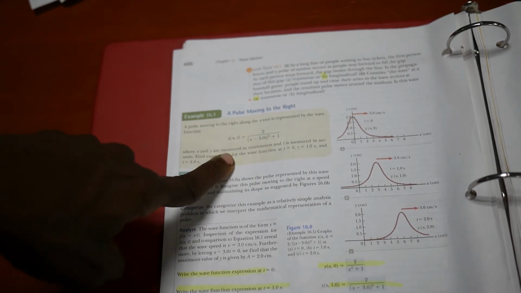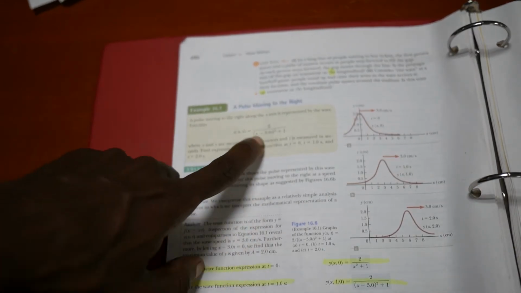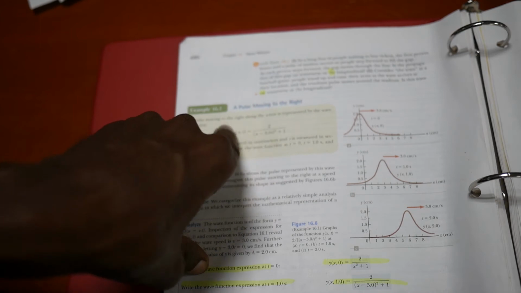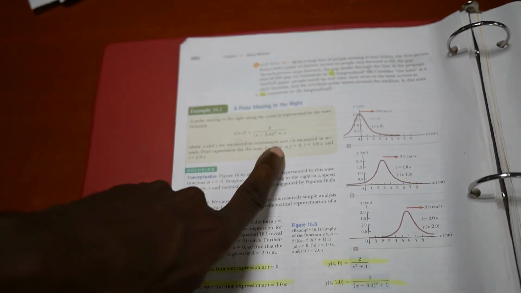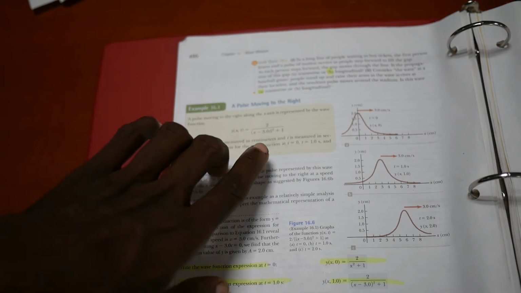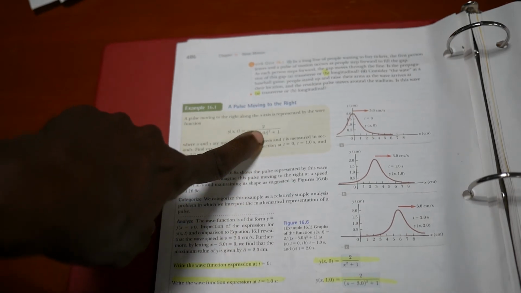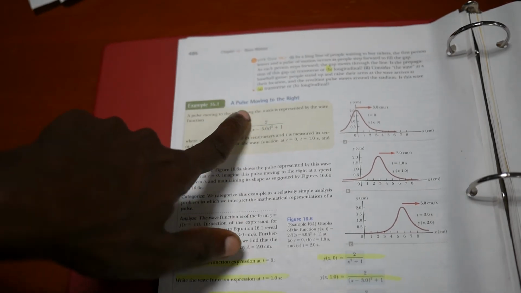If they ask this, all you have to do is, you see what it says, just find the expression for the wave function. This is already the expression for the wave function. Just at time equals 0, time equals 1 second, time equals 2 seconds, all you have to do is put these same values 0, 1, and 2 into this equation.